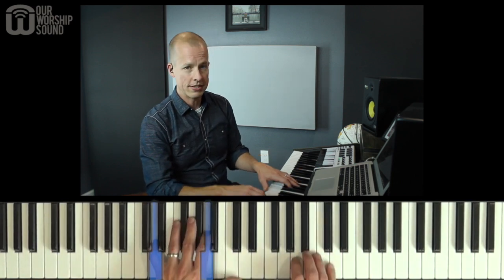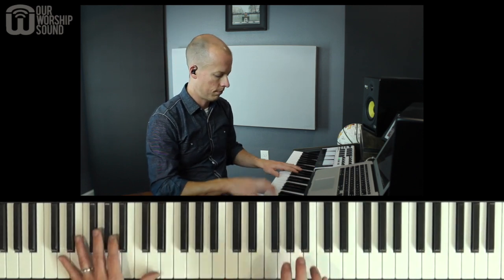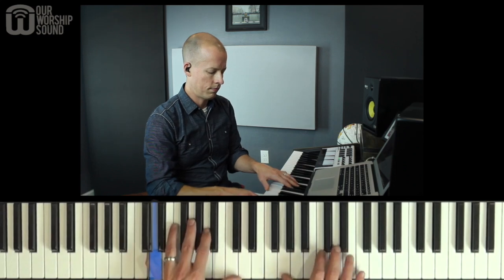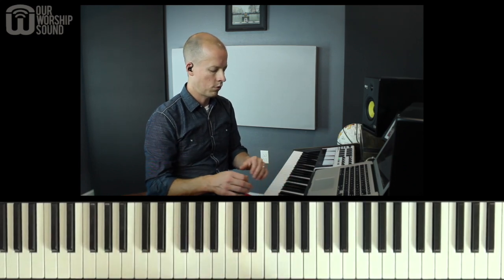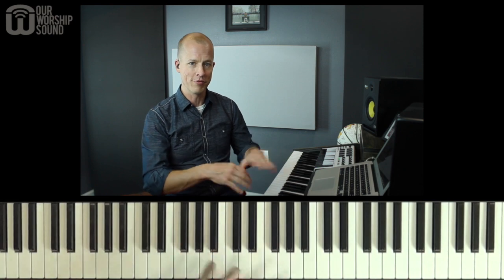I'm just going to really bring out these half steps. So it's really bringing out those half steps that really gives the character to the mode. So really work to bring out those half steps in your improvised playing.